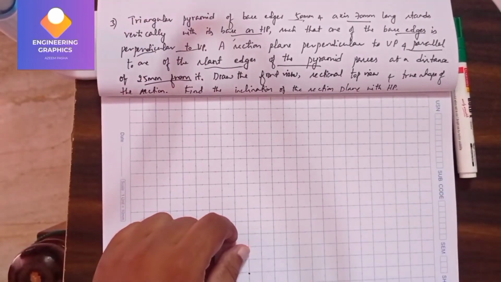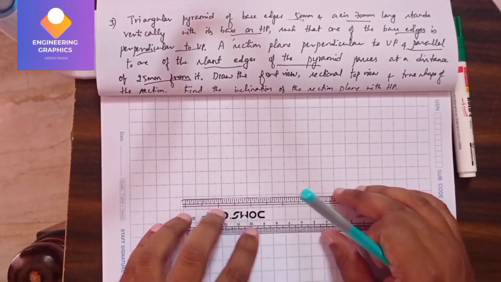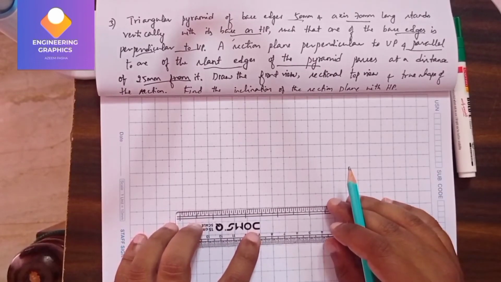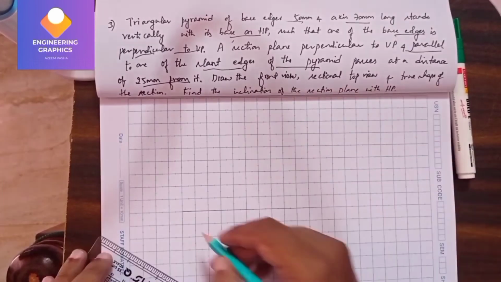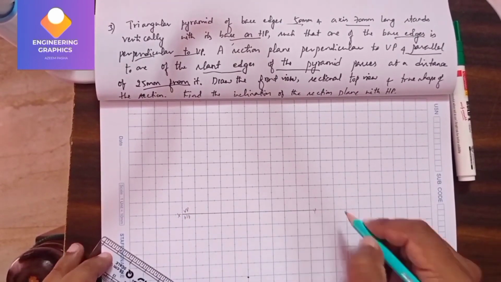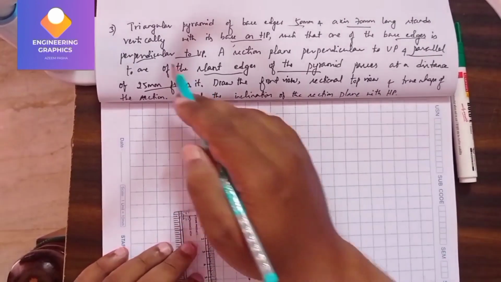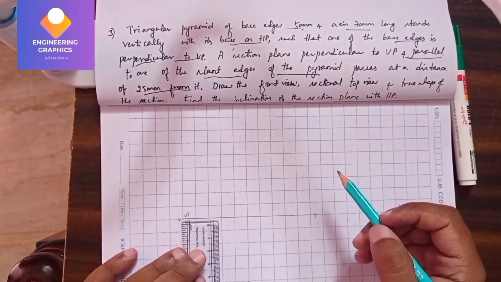So first we have to construct a triangle here of dimension, with VP, HP and XY. So this thing should be perpendicular. You can see the base edge is perpendicular to VP.